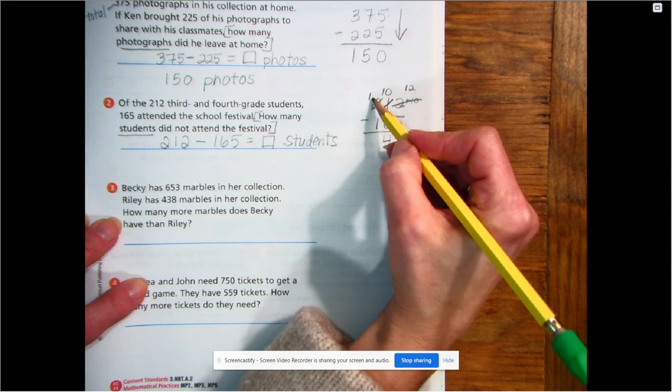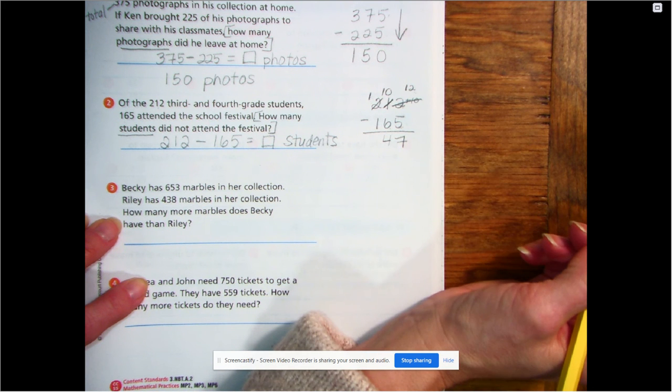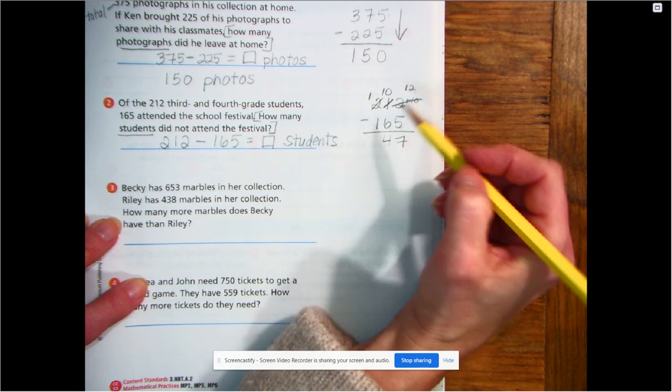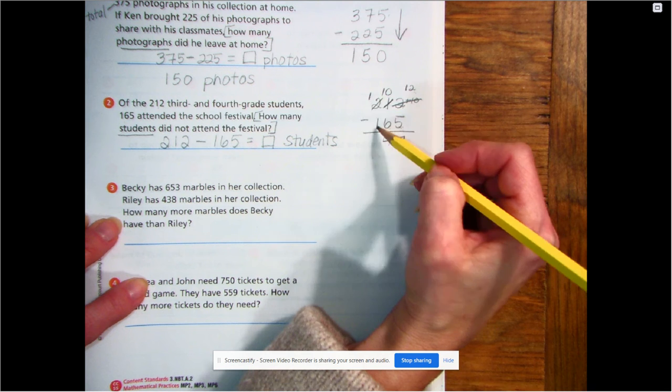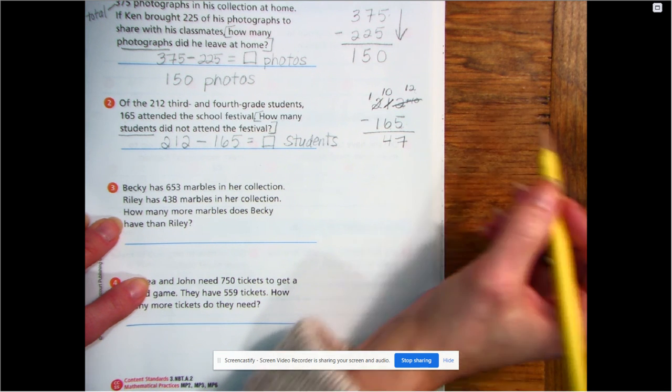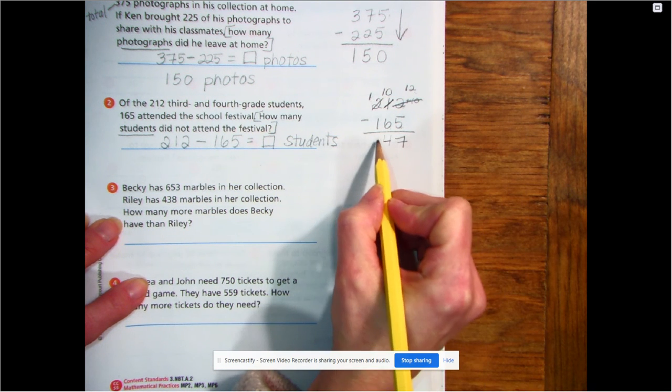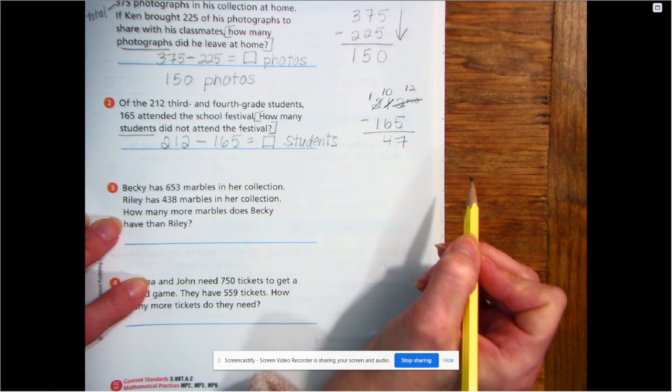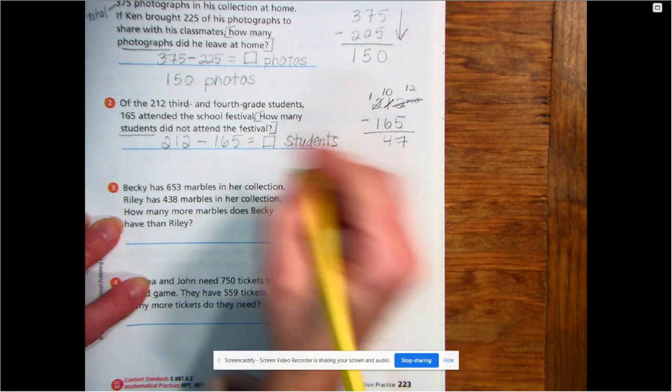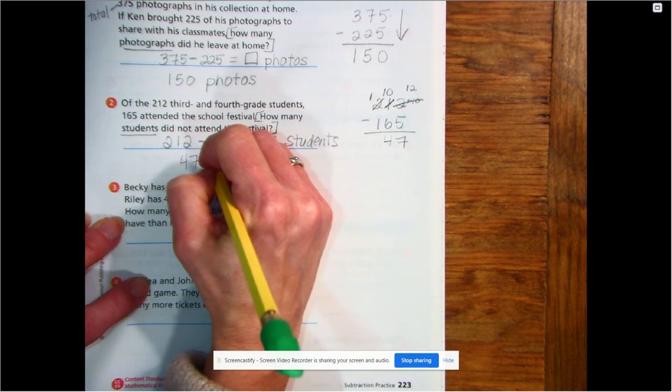I have 100 and I'm taking away a 100. Do I have anything left? Nope. Remember, if the number's the same, 0 is the game. But if it's at the beginning, I'm not going to put a 0 in front of that. Okay, my answer is just 47. 47 students.